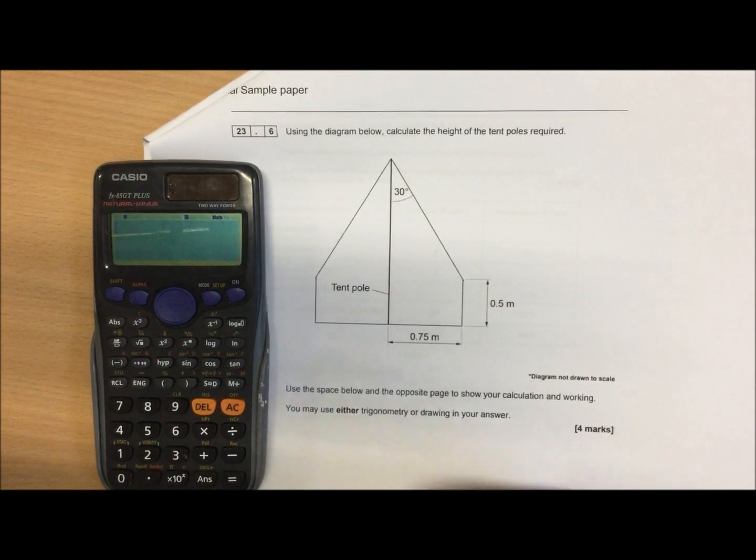Calculating the height of the tent poles. So this is the tent pole down here. It suggests either trigonometry or drawing. I'm going to show you using trigonometry.